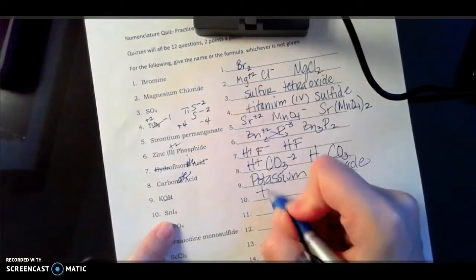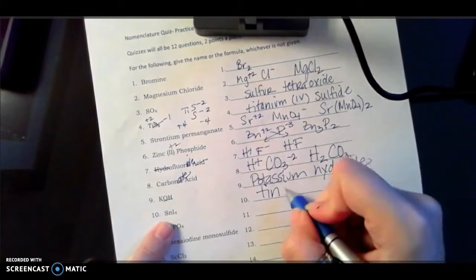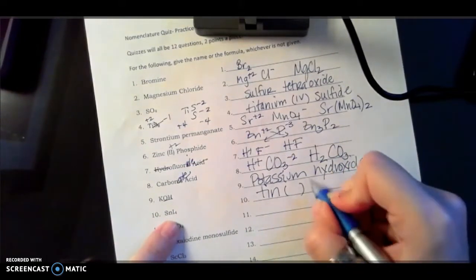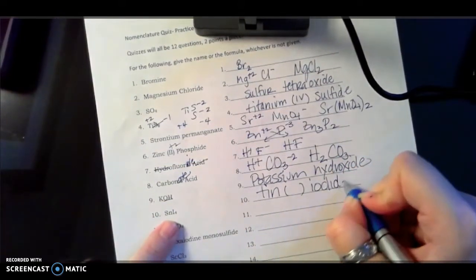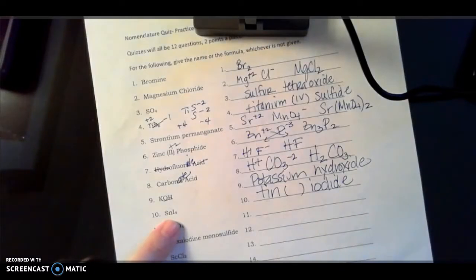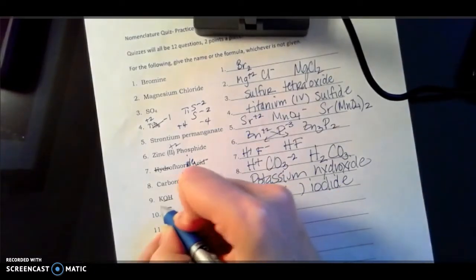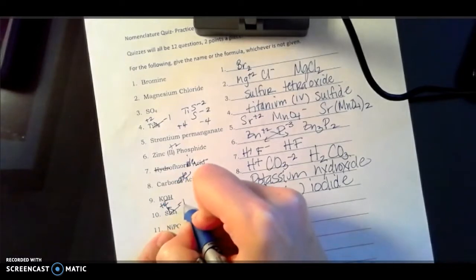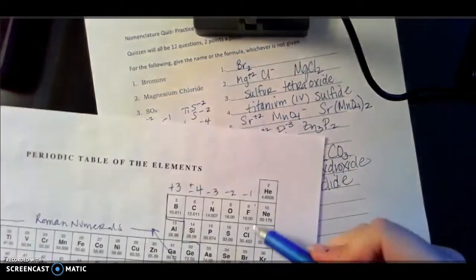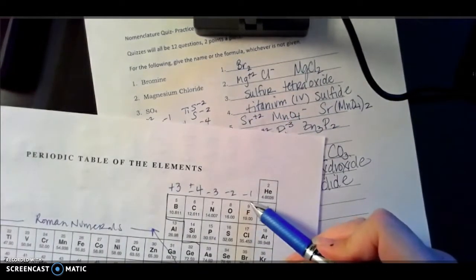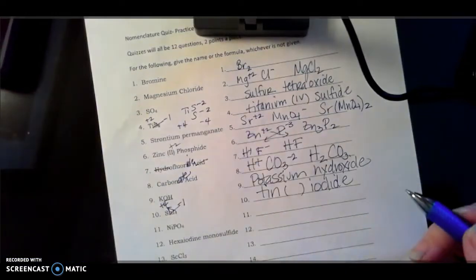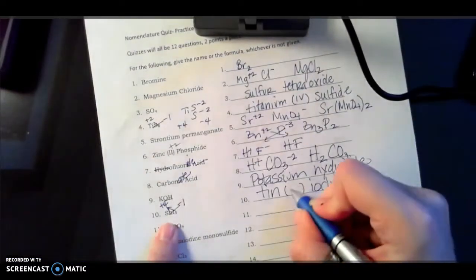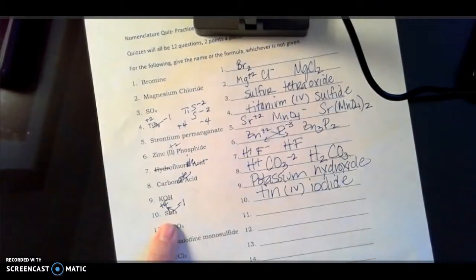Sn is tin. Tin is not a transition metal, but we treat it like one. I is iodine, so that's going to become iodide. So we need to figure out the charge, so we're going to reverse swap and drop. +4, -1. Iodine on the periodic table does have a -1 charge, so that means the reverse swap and drop worked. So you have tin(IV) iodide.